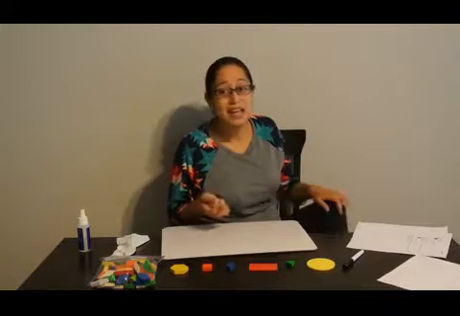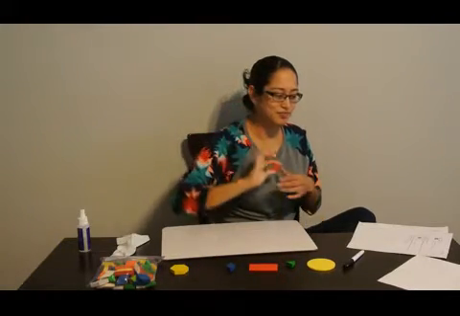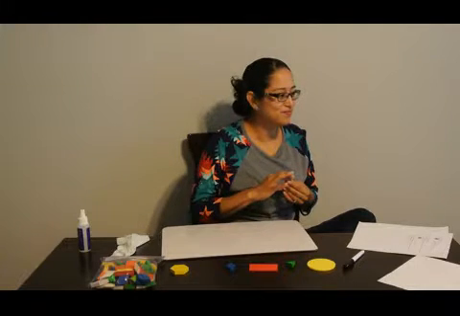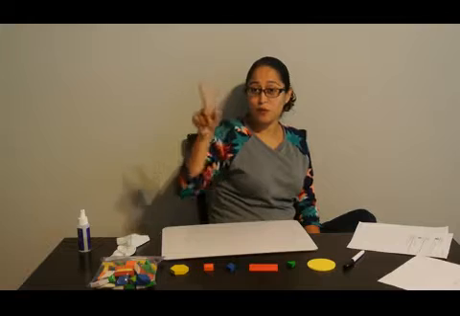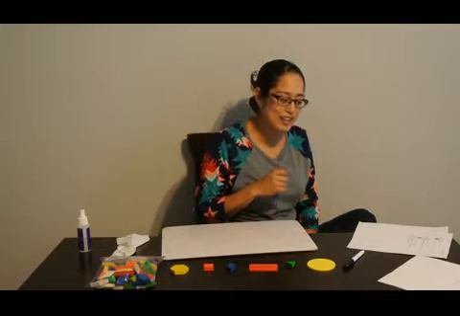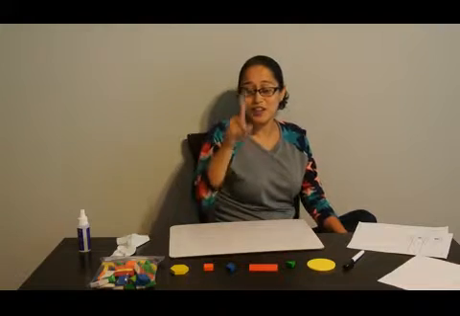Looking around the classroom, can we find any objects that look like a square? Our class photo, the photo frame, is a square. Good job. The tiles on the floor, they're shaped like a square.